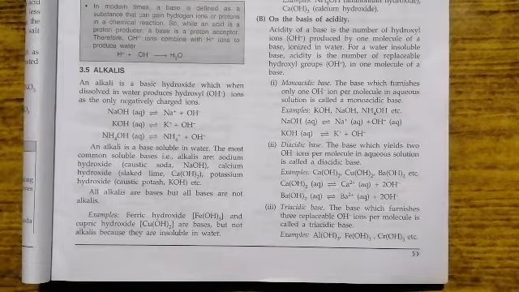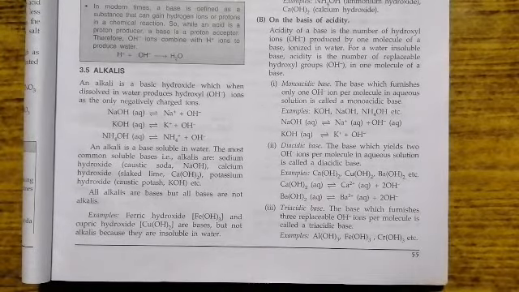The base which furnishes or produces only one hydroxyl ion per molecule in aqueous solution is called a monoacidic base. What do you understand by the term monoacidic base? The base which furnishes only one hydroxyl ion per molecule in aqueous solution is called a monoacidic base.